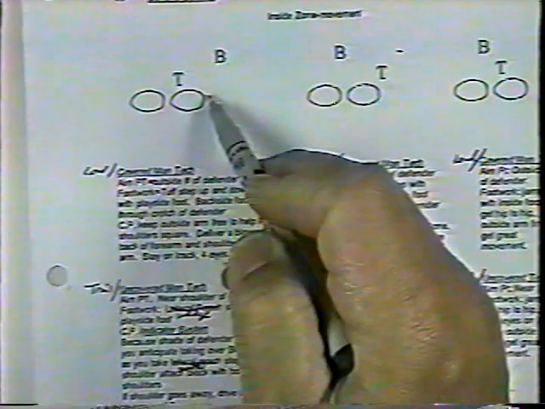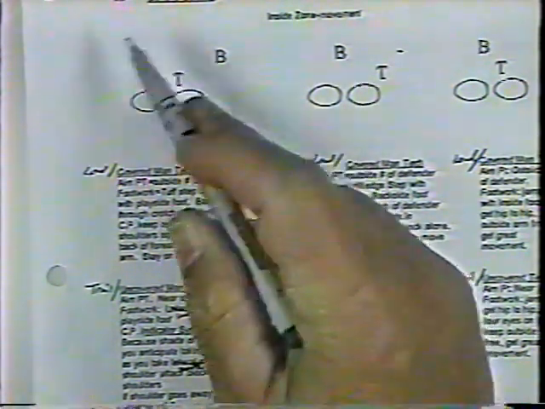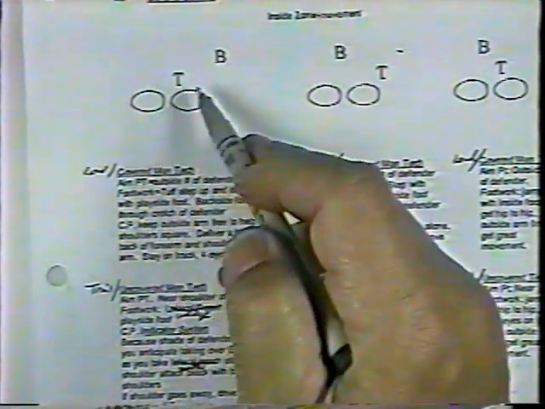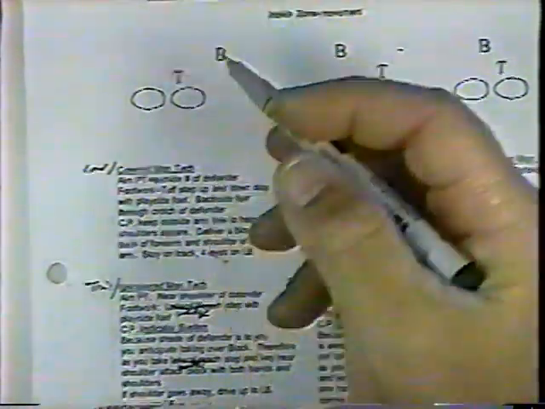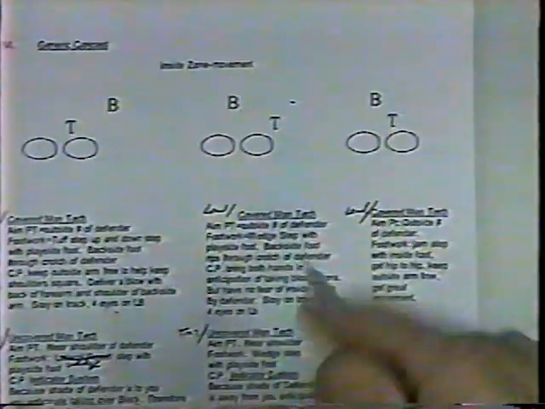Linebacker's here, I keep my outside hand free. I come with 2. If the linebacker was over here, I'd keep this hand free. I'd probably come with 2. You follow me? Okay. Principles. We're just talking principles. Hope I'm not confusing you.